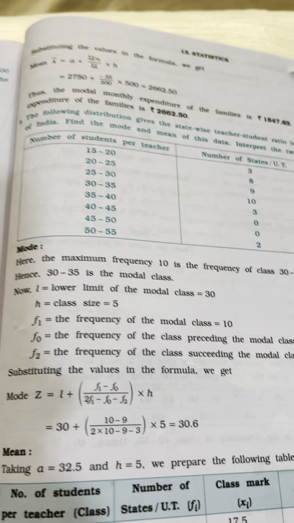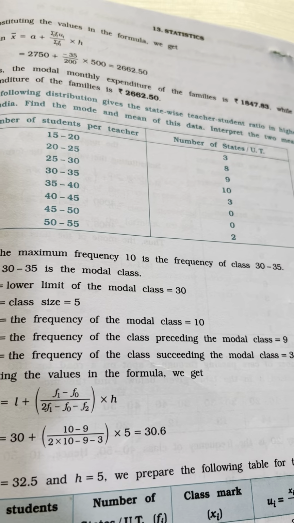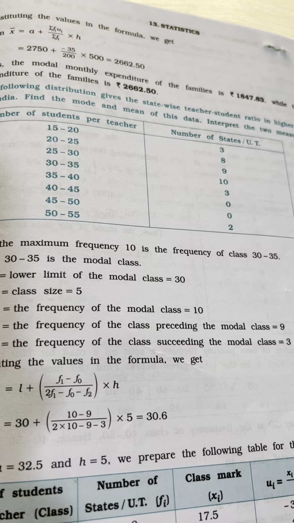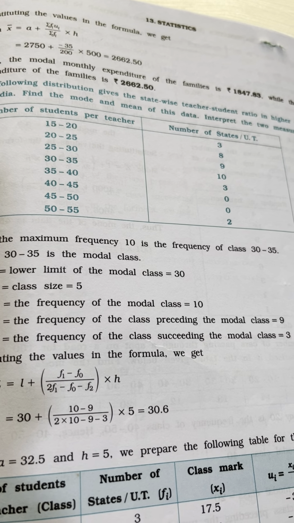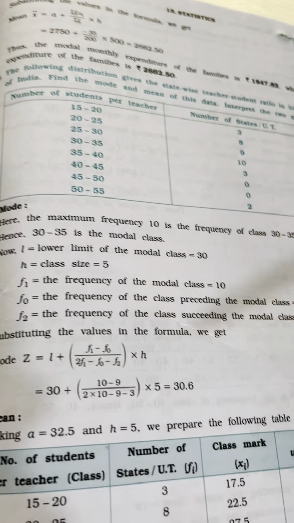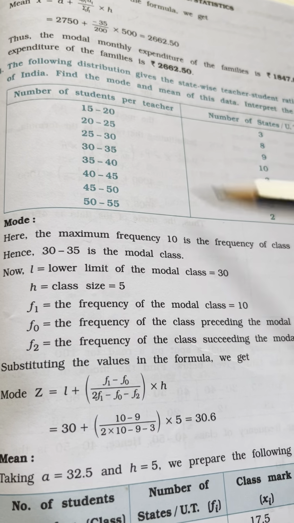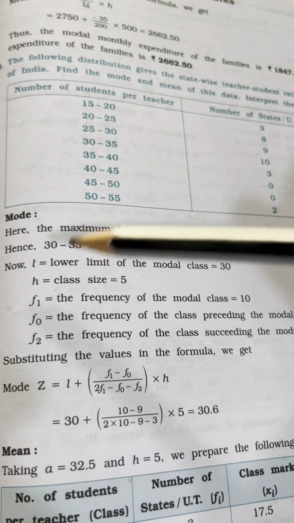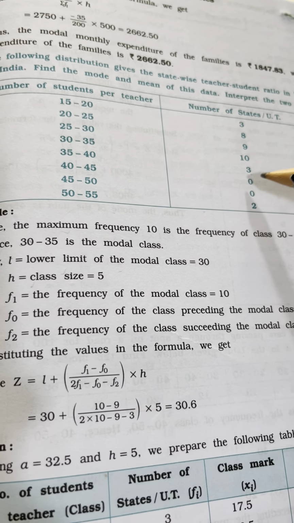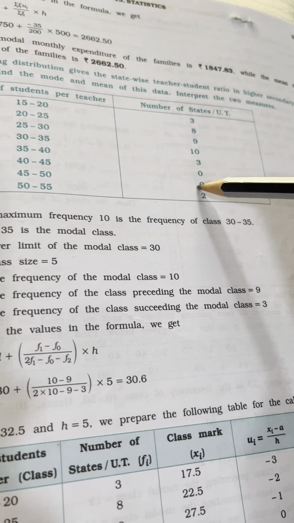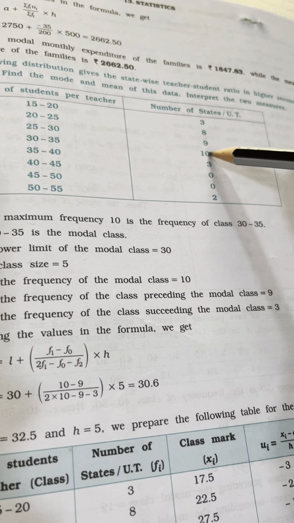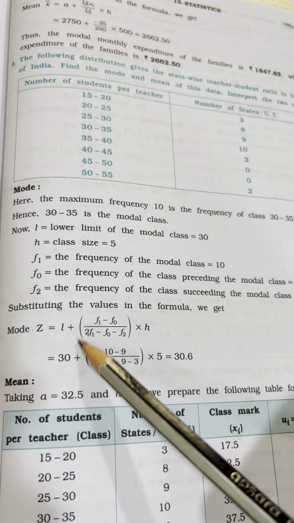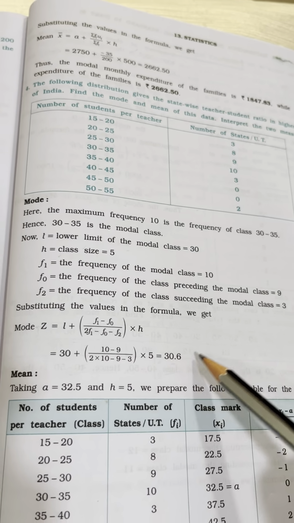ठीक है, चलो fourth one में find the mode and mean. Okay, now tell me the modal class. Modal class will be 32-35. Am I right? Yes, 32-35 is the modal class. 30 is L, H is 5, F1 is 10, F0 is 9 and F2 is 3, right? Z = L plus, put the values, you get 30.6.